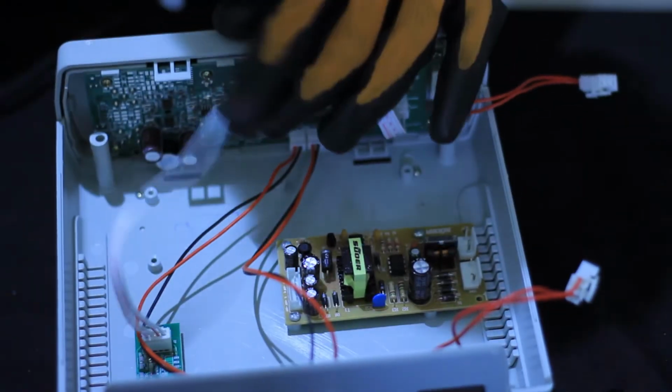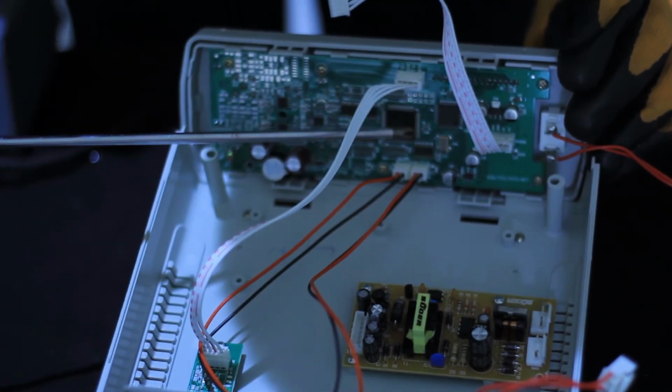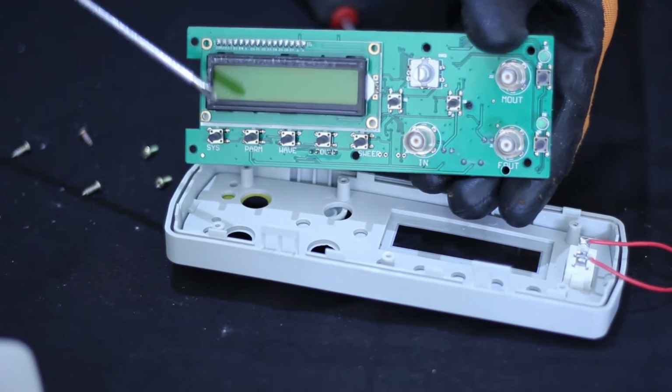As you can see at your own screen, there are three main parts of a function generator. There is a power system, there is a control part, and finally, there is a displayer. Those are the three main parts of a function generator.